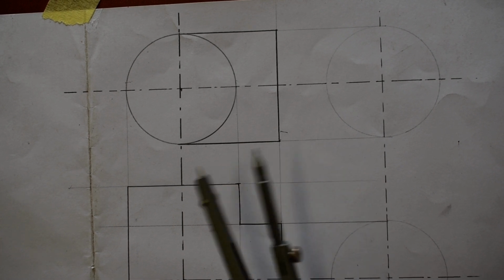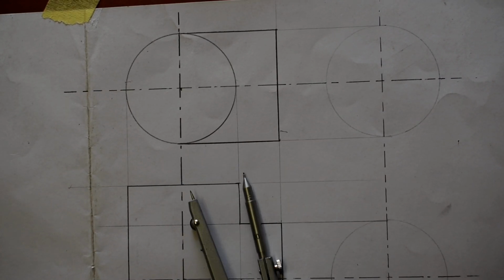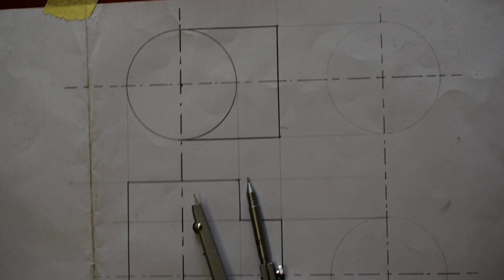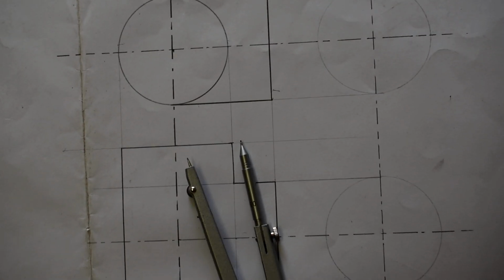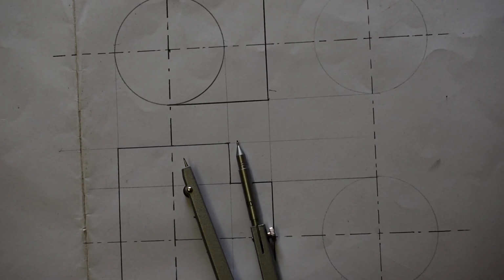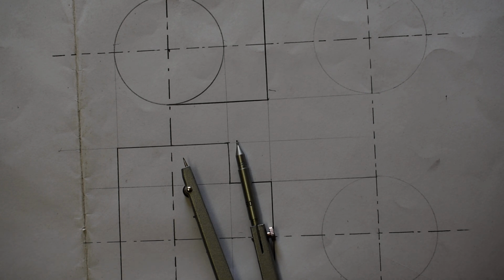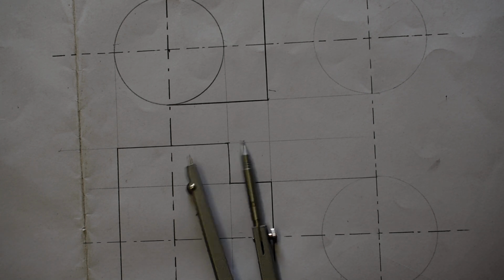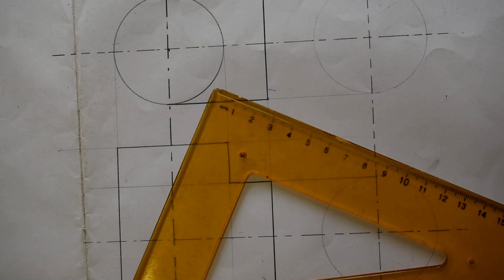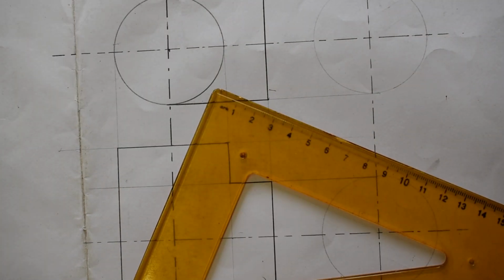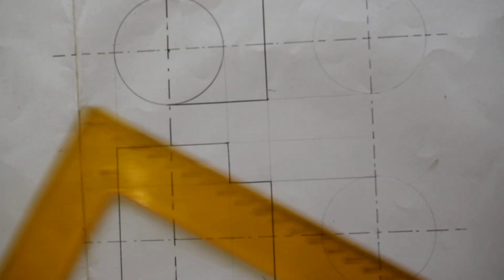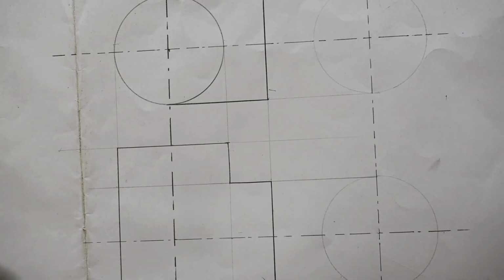You can use a drawing compass, or you can use your set squares. Since it's boilermaking, let me use the drawing compass.